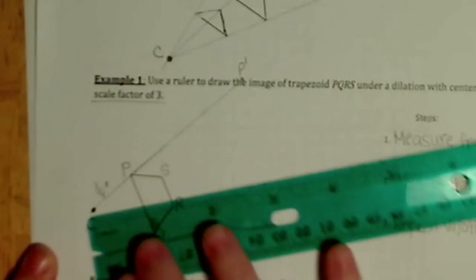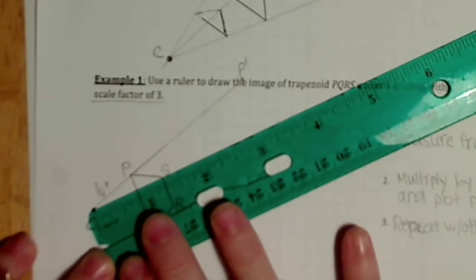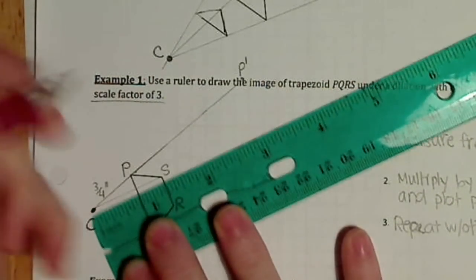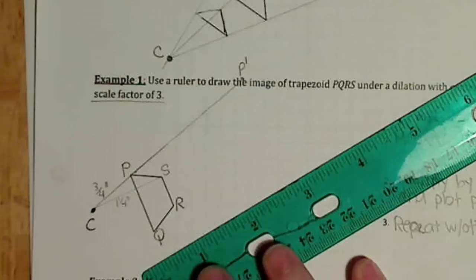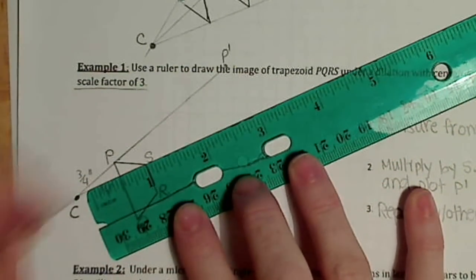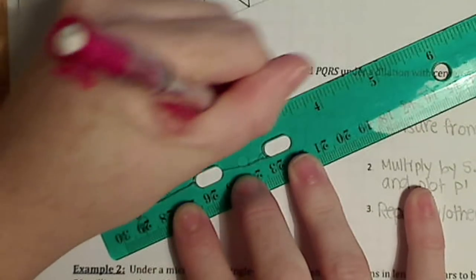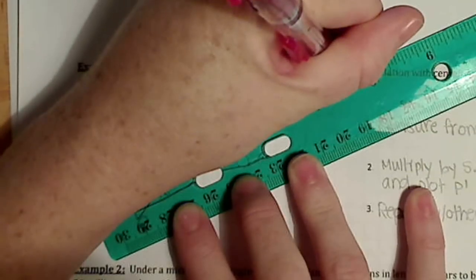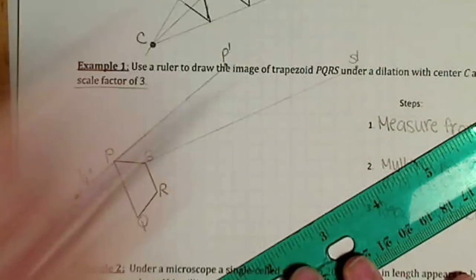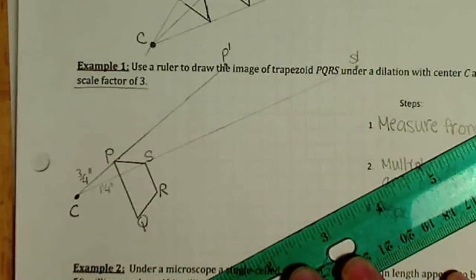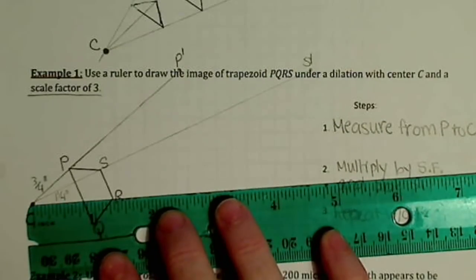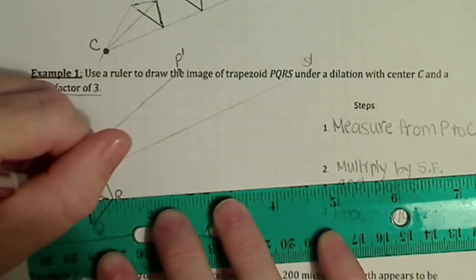So let's measure again from C to S. I can see it's about 1¼ inches long. So we're going to repeat the same thing we did: 1¼, 1¼, 1¼. Here is my new S. Okay, let's do the same thing with R, and yes, this will go into your steps, and I'm sorry.